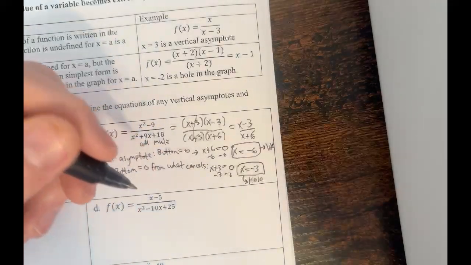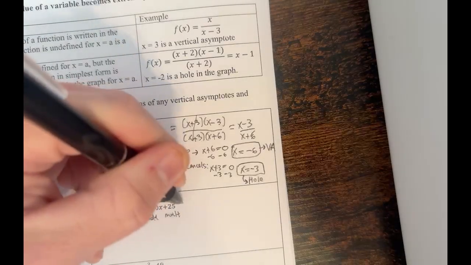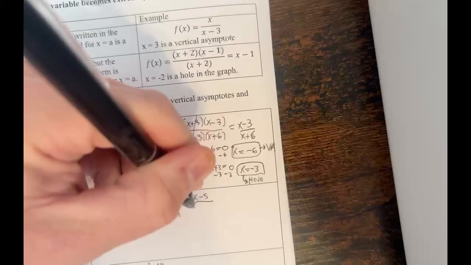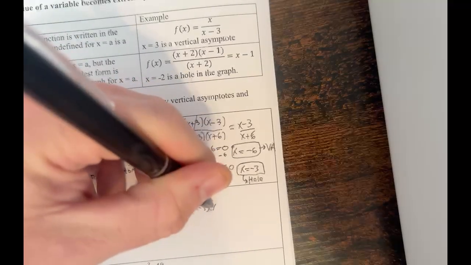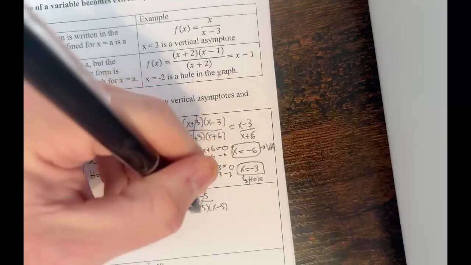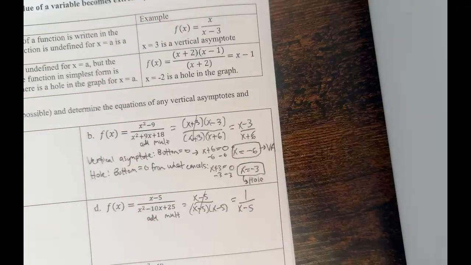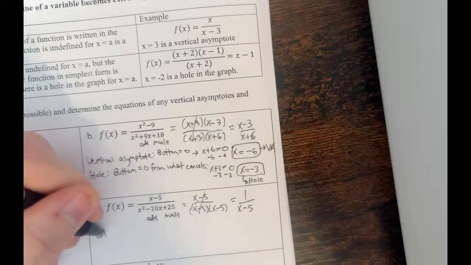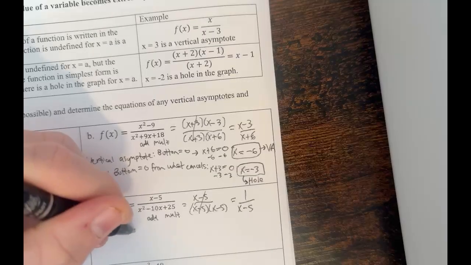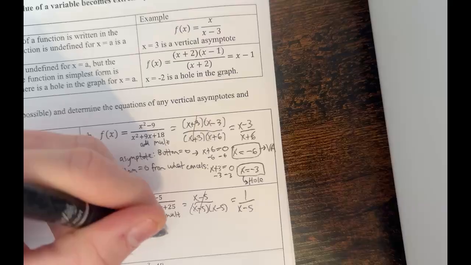x minus 5 here. What multiplies to 25 and adds to negative 10? That'd be negative 5 and negative 5. So x minus 5 squared. Okay, so this cancels here, so I'm left with 1 divided by x minus 5. All right, so I'm going to ask myself, the vertical asymptote is what makes, I'm going to put VA, I'm going to set x minus 5 equal to 0. Add 5. I'm going to have x equals 5.